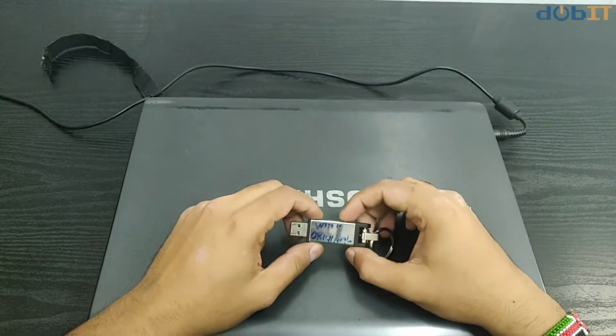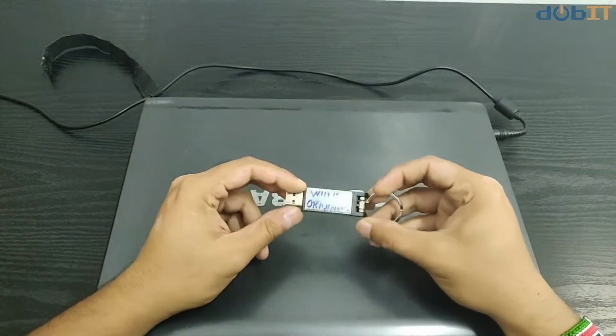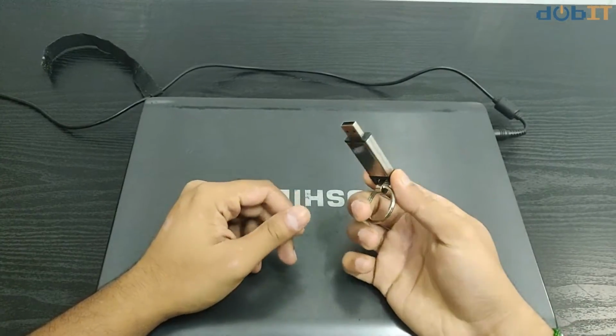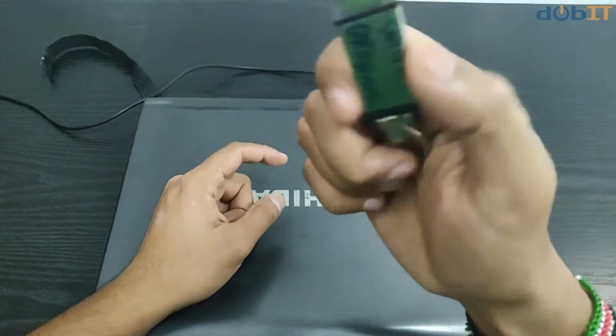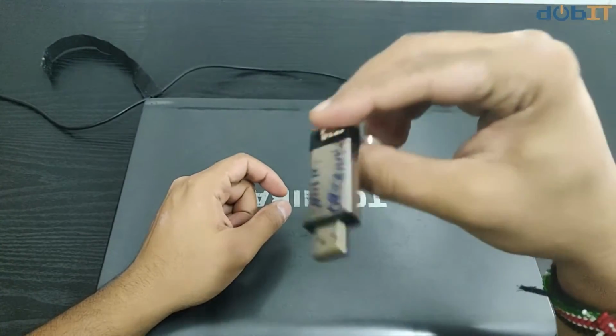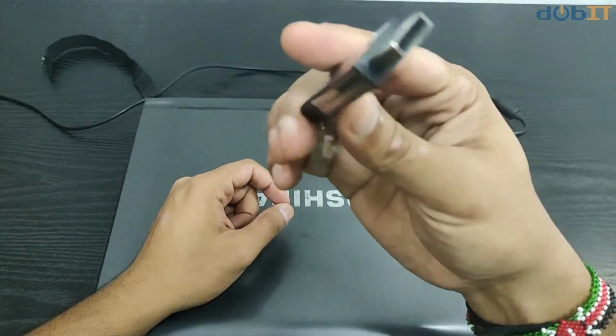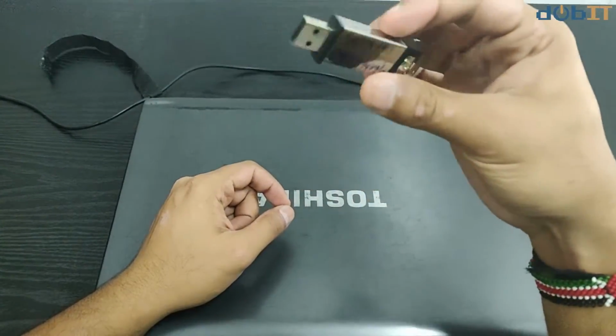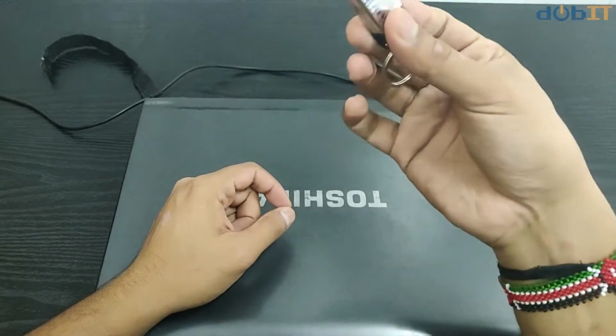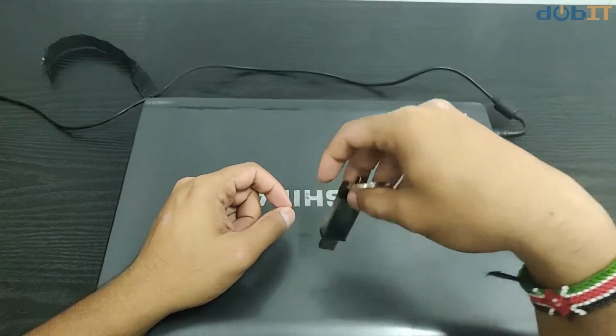Hey guys, in my last video I showed you how to make a bootable USB. Here I have the bootable USB that I made last time when I was showing the tutorial to make one, and now I'm going to show you how to install Windows 10 bootable through a USB into your laptop.